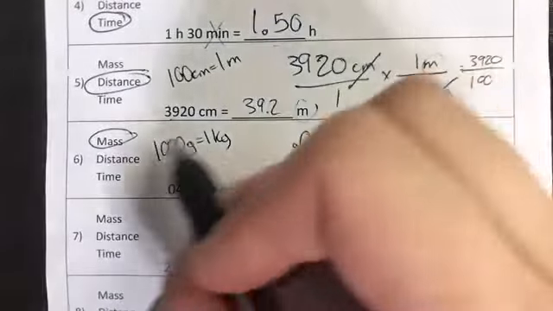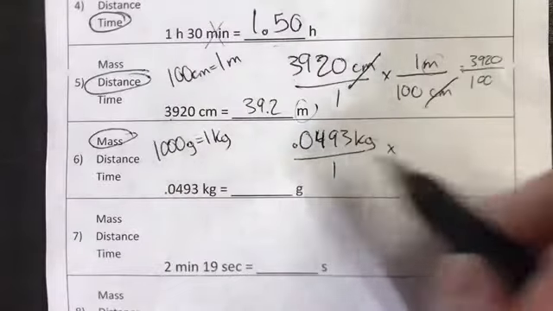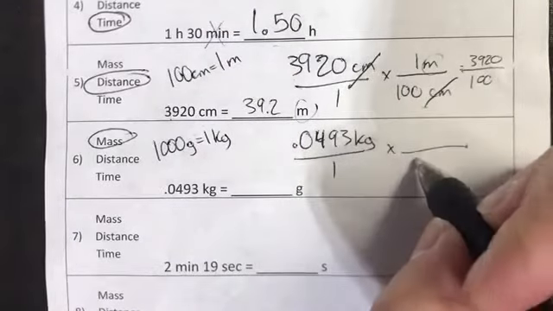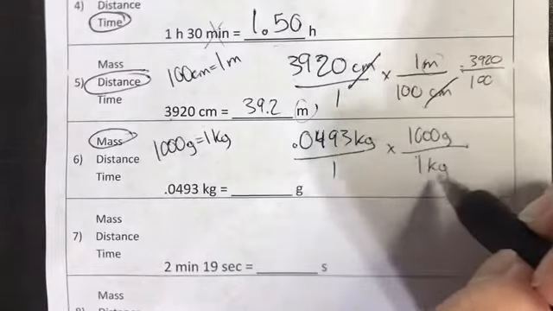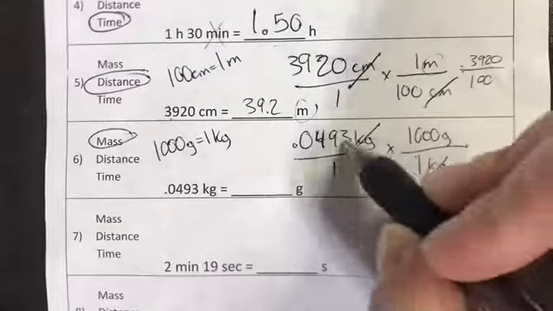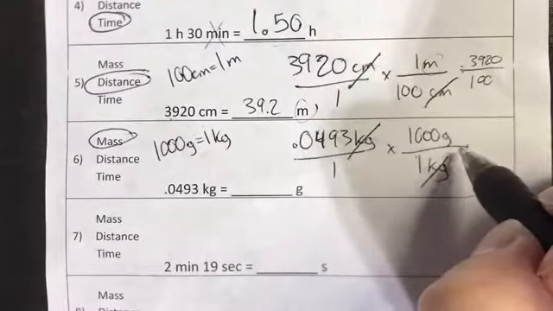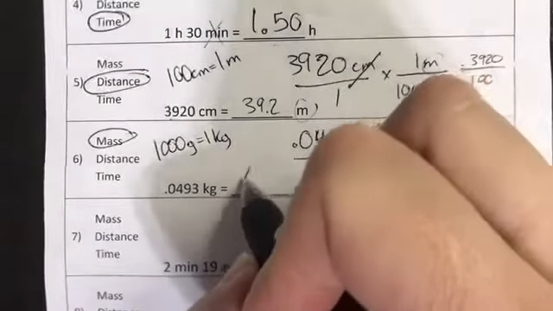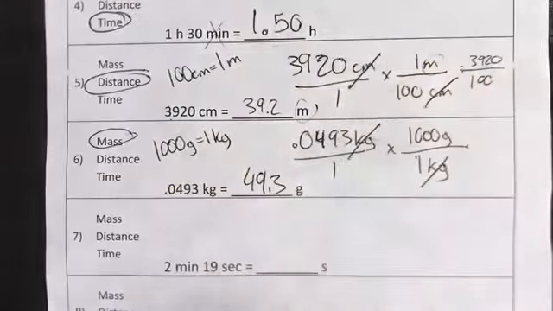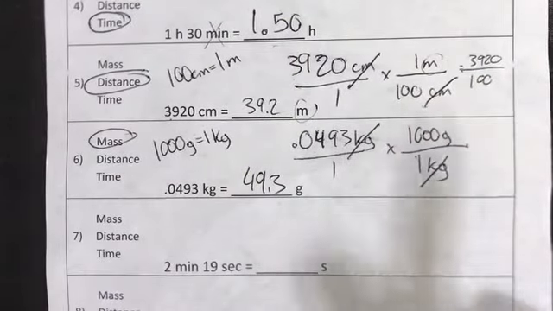So I need to turn this conversion factor into a fraction so that I can cancel out the kilograms. Well, 1 kilogram is equal to 1,000 grams. Kilograms are in the denominator, so it can cancel with what's in the numerator. Multiply across. 0.0493 multiplied by 1,000 is 49.3. So 49.3 grams.